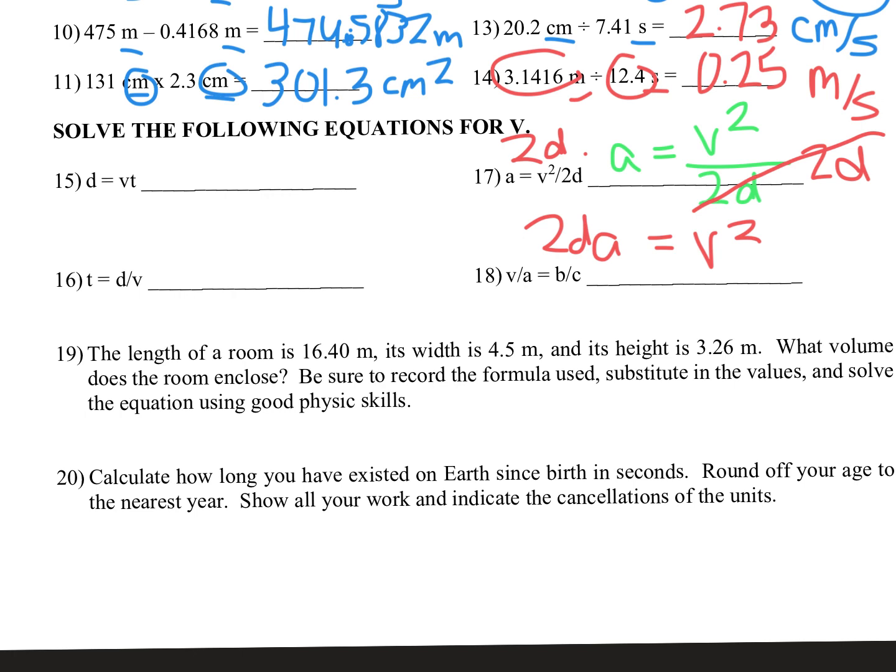Big question. How do I get V all alone so that now I can solve my equation? To do that, I just need to find the square root of V squared on both sides. When you square root V squared, you just have V, and now I'm left with the square root of 2DA. So once again, I rearranged the problem so that everything is equal to V.